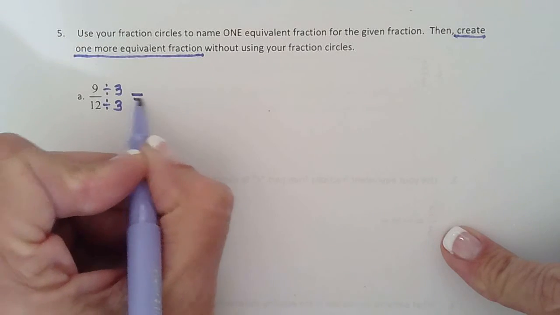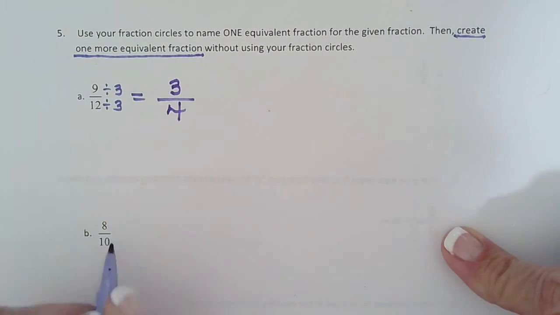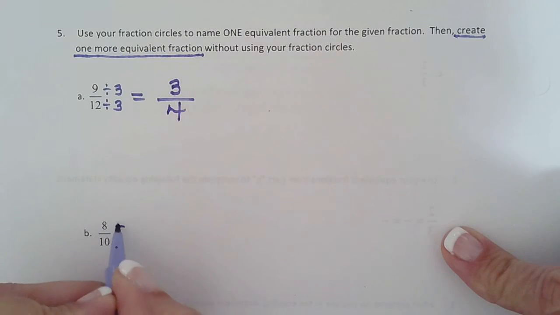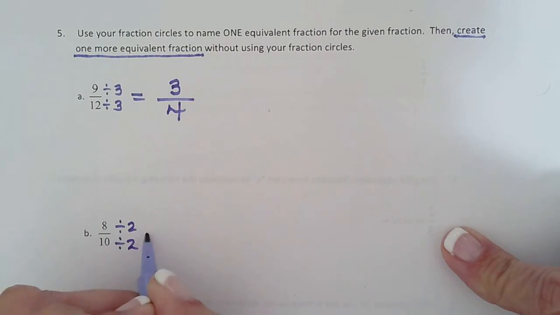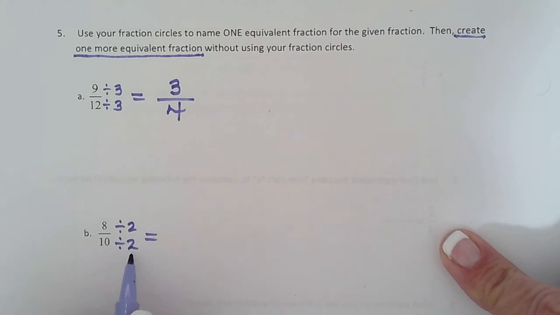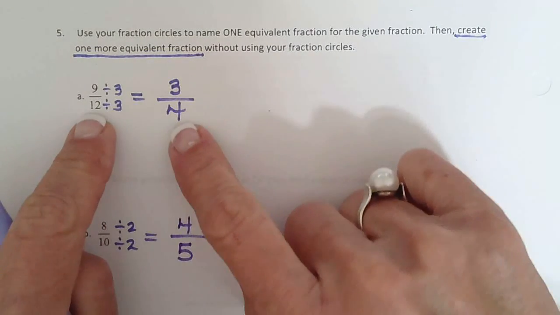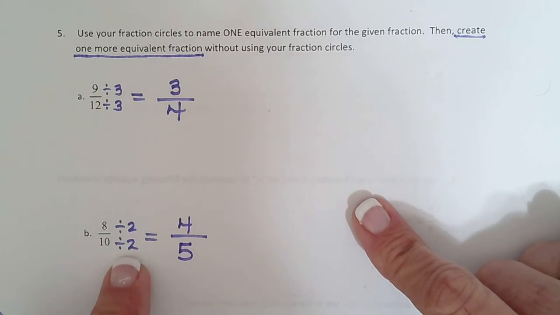So this would be 3 over 4. And this one, they have a 2 common, so let's divide them both by 2. So whenever they're even, I always start with 2, unless I can see something real obvious that's better than 2. So 8 divided by 2 is 4. 10 divided by 2 is 5. So these are equivalent fractions, as these are because I divided by 1.